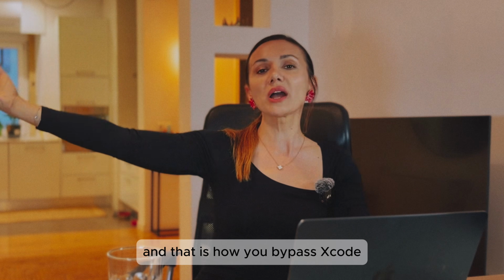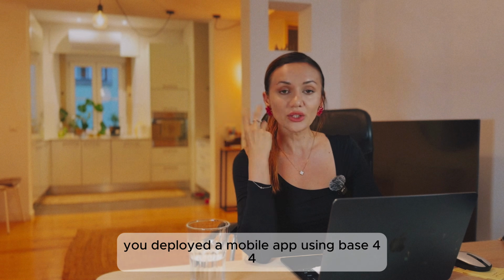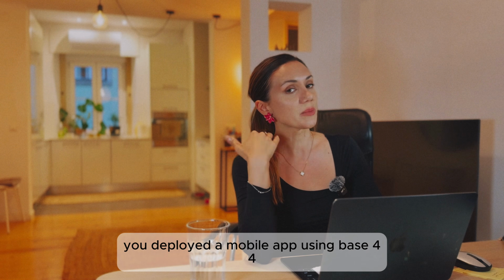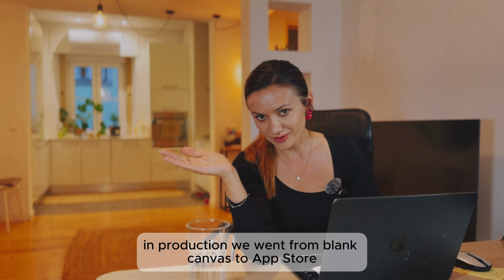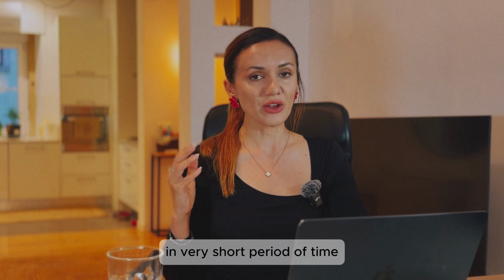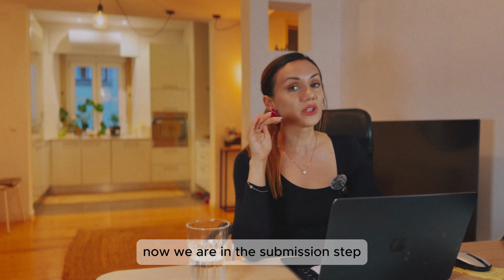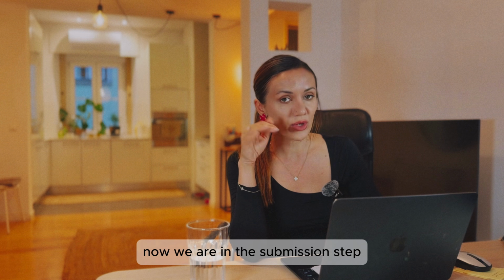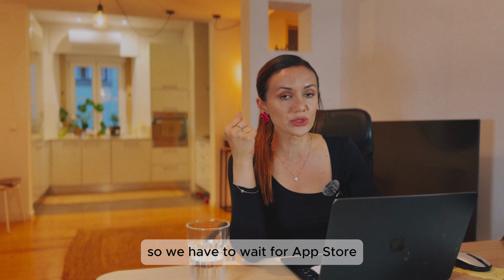And that is how you bypass Xcode. You deployed a mobile app using Base44 in production. We went from blank canvas to App Store in a very short period of time. Now we are in the submission step, so we have to wait for App Store to let us know whether we're approved and when.